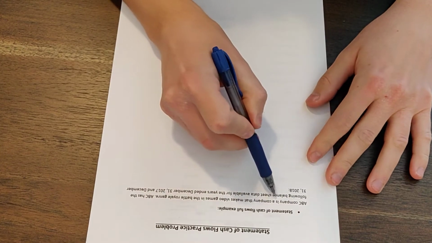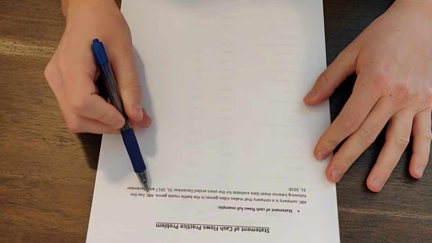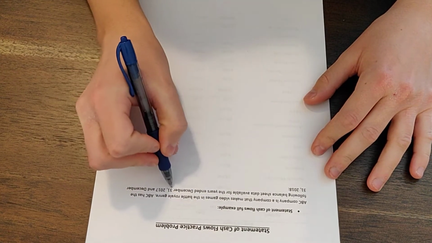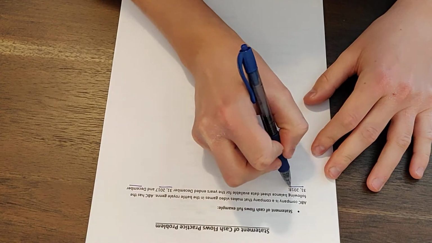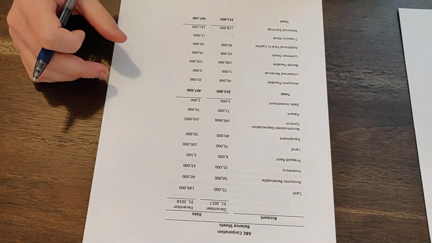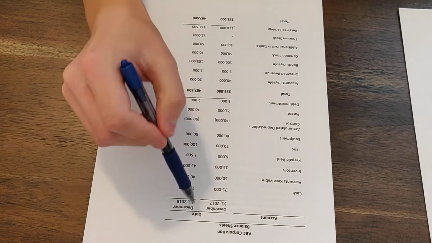So we have ABC Company, a company that makes video games in the Battle Royale genre. ABC has the following balance sheet data available for the years ended December 31, 2017 and December 31 of 2018. So this is just the first page. It's a little bit blank, but if we flip the page, we will see that we have all this balance sheet data for both 2017 and then 2018.